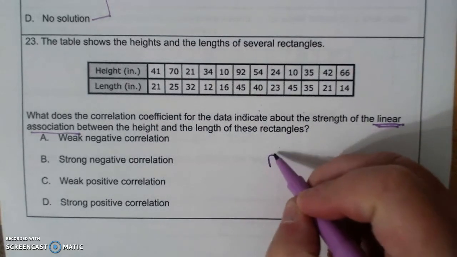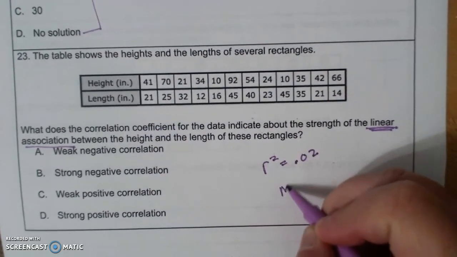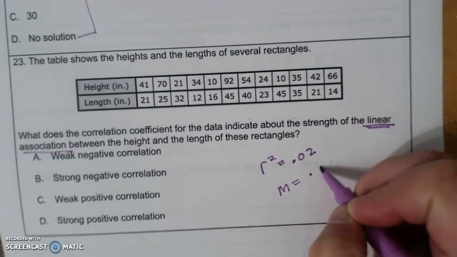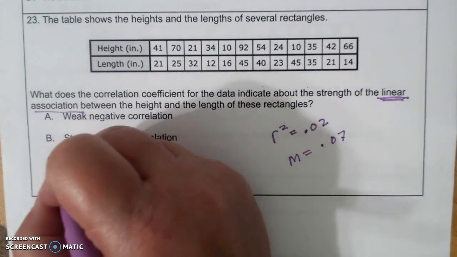So r squared ended up to be 0.02. The slope ended up to be 0.07. That is a positive, but it is a very weak positive.